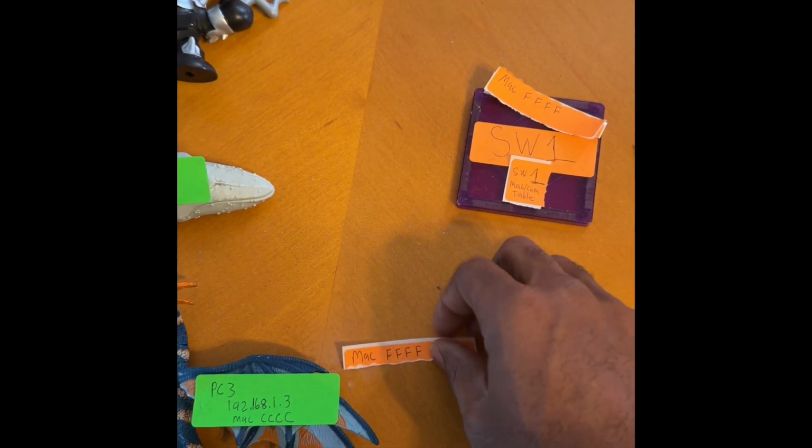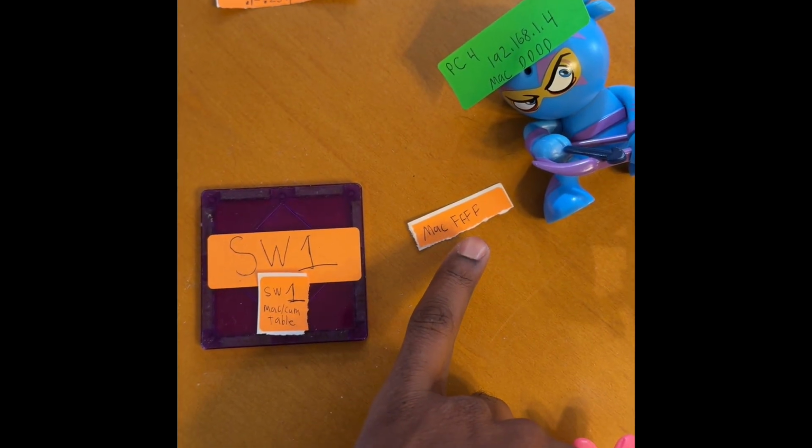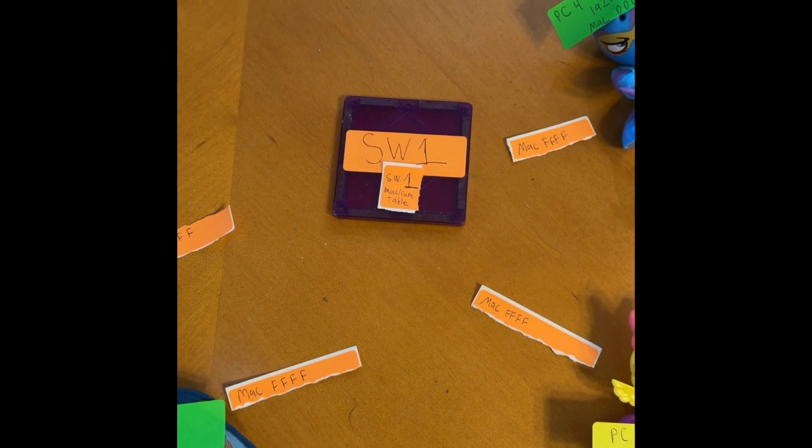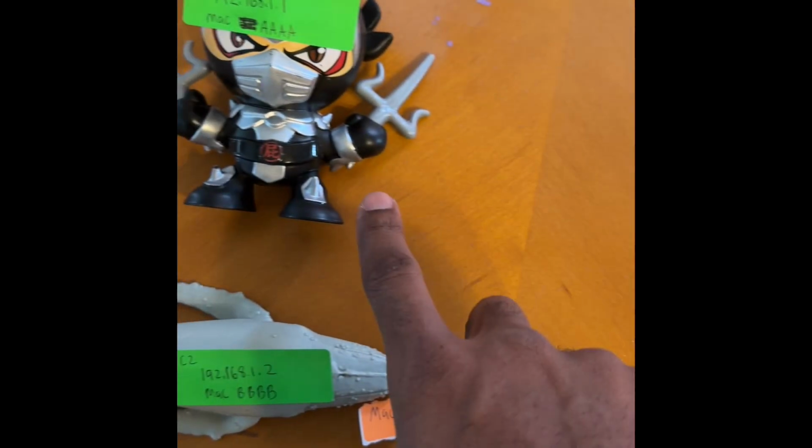But switches only function on layer 2. So the IP address is contained with the ARP payload. Now, what I did here was this was the broadcast. It broadcasts MAC FFFF, MAC FFFF, MAC FFFF, MAC FFFF. The broadcast is all Fs. Now, MAC addresses are a lot bigger. And also, if you notice, I didn't put one here.